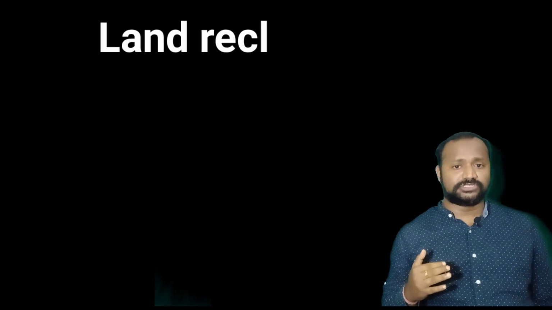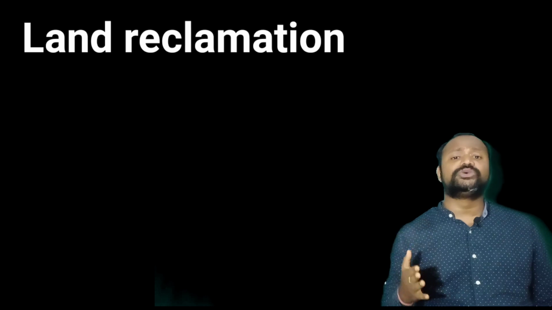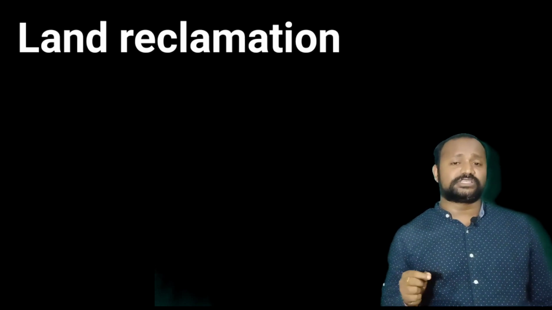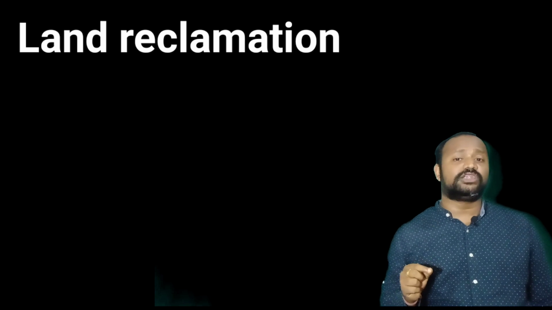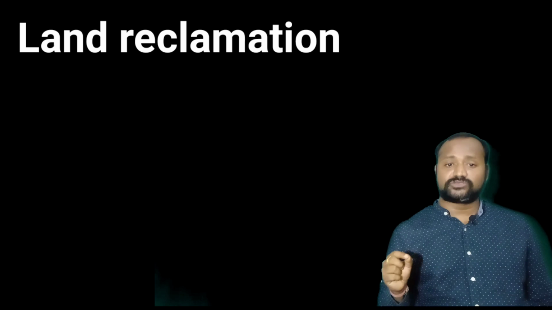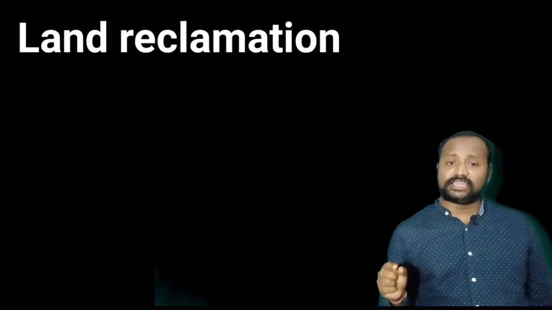So students, we cannot create new land naturally. We can follow some artificial methods to create new land. This process of creating new land is called land reclamation. It includes draining the swamp, restoring the derelict land.